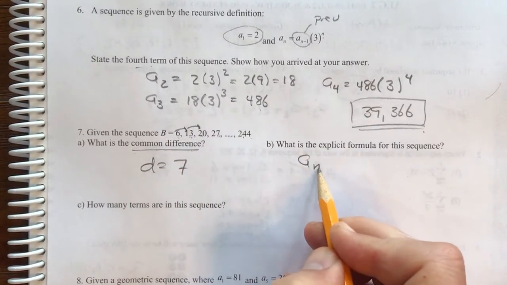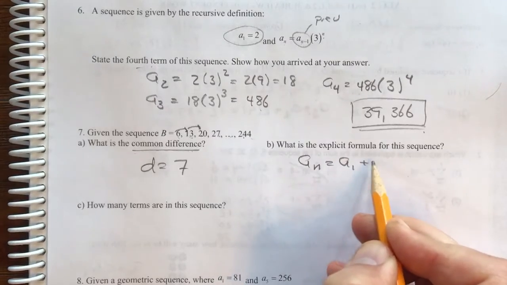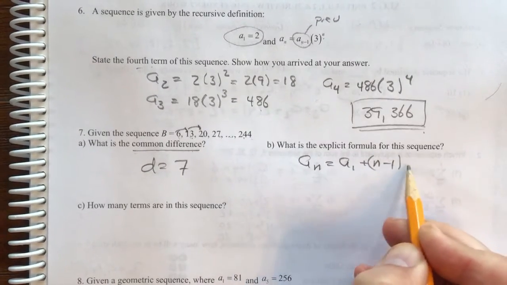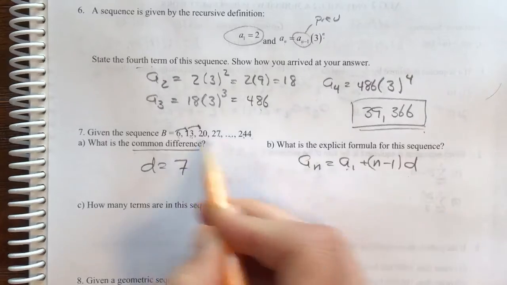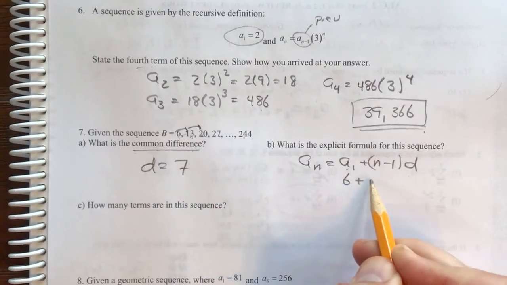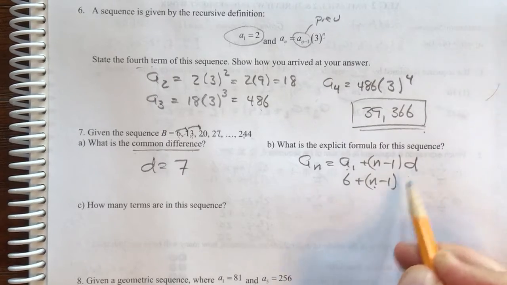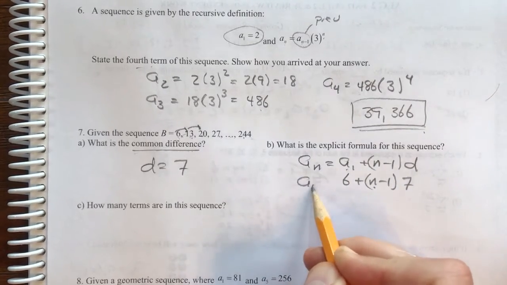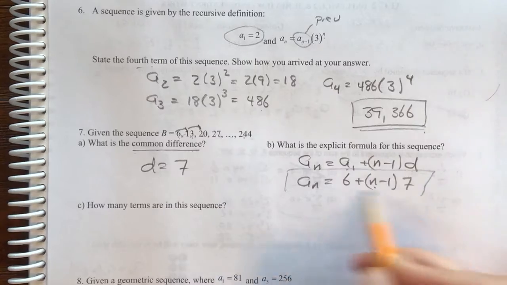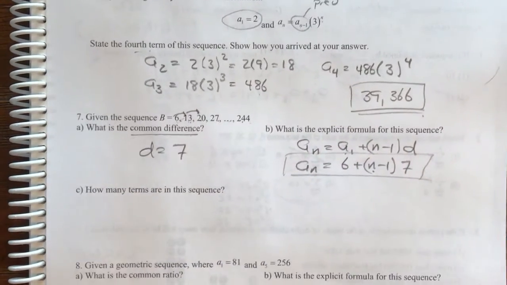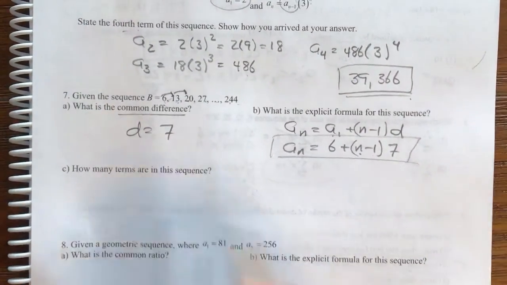What's the formula? All right, well, they gave me a formula for arithmetic sequences. Do we know the first term? Yep, 6. N is our variable instead of x. Do we know the common difference? Yeah, 7. There it is. You can leave it like this. If you want to distribute and simplify it, go ahead, but that's extra work that you don't need to do.